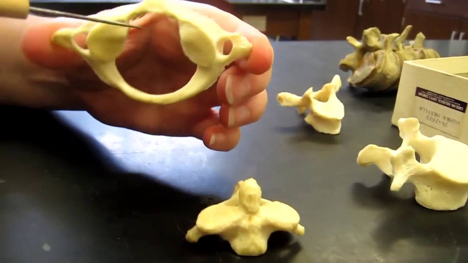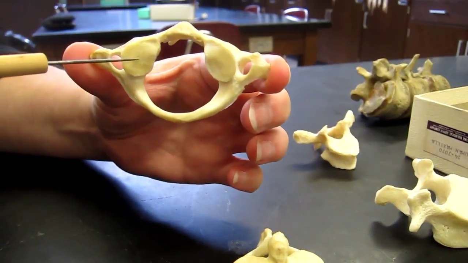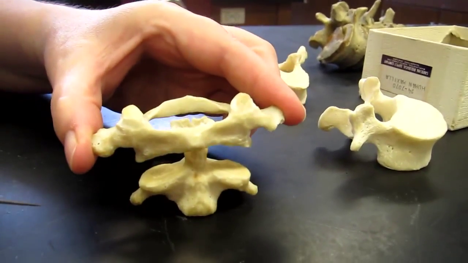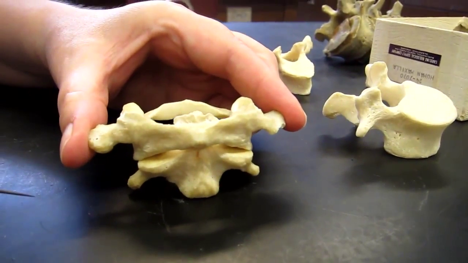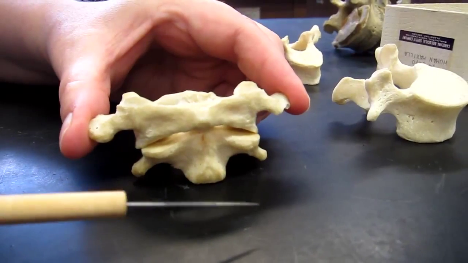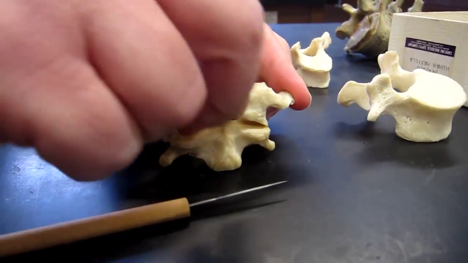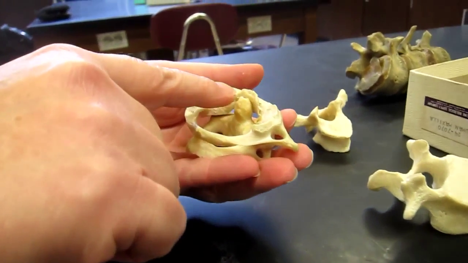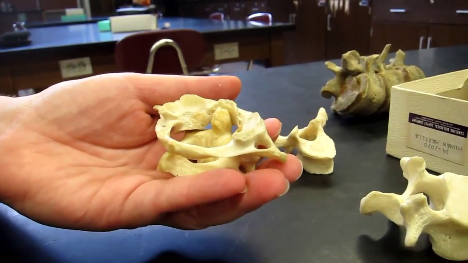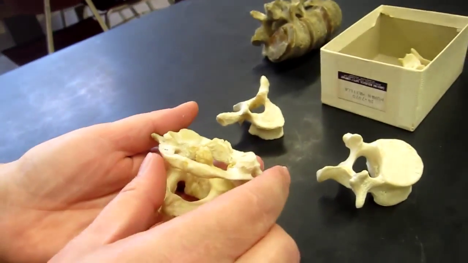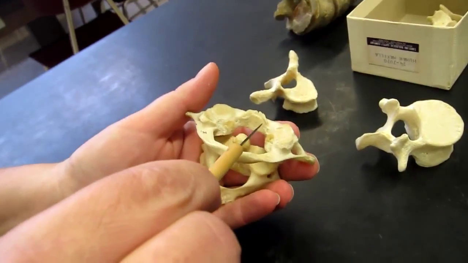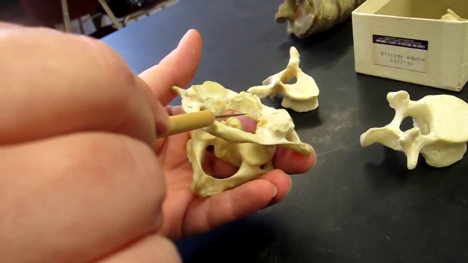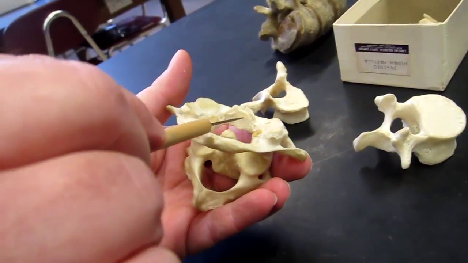Okay, so remember, inferior articular processes are going to meet with the superior articular processes of the next bone. And here we go. This is how our atlas and our axis fit together. Now the reason the atlas can't have a body is because the dens has to fit up into where the body would be. And you'll notice in this part of the atlas, it looks like it's had some wear and tear here, and there's a little bit of a place where it looks like there's been some changes that have happened in this bone here.